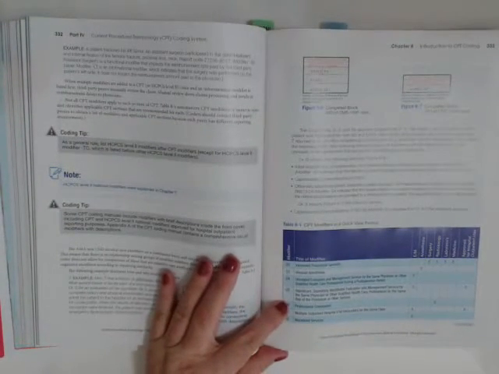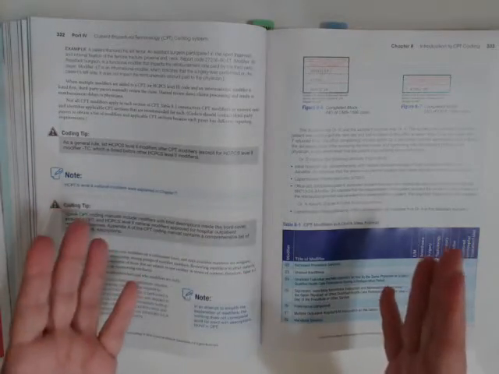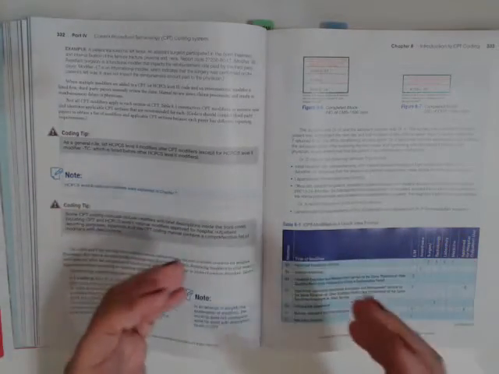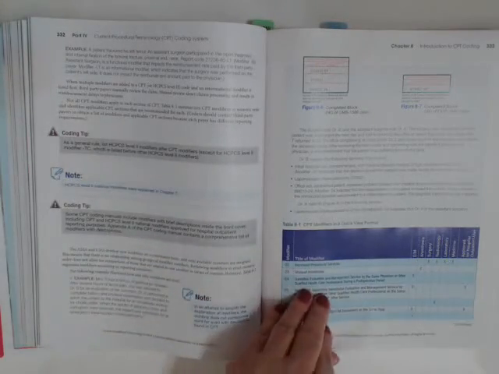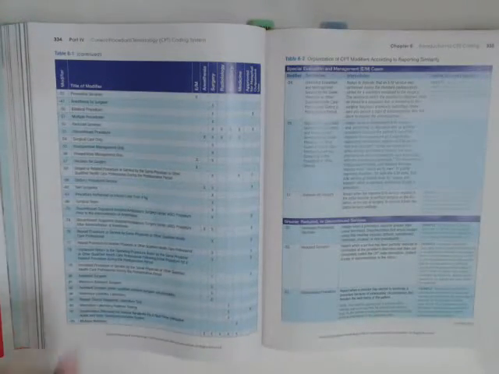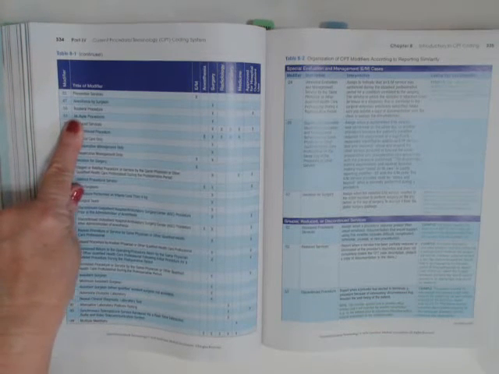So this 26 modifier cuts that x-ray into bits, and this is the professional part of an x-ray. We'll see lots of examples of these. Like I said, I'm not pulling out all of these, I'm just pulling out a few. 51 modifier, multiple procedures.